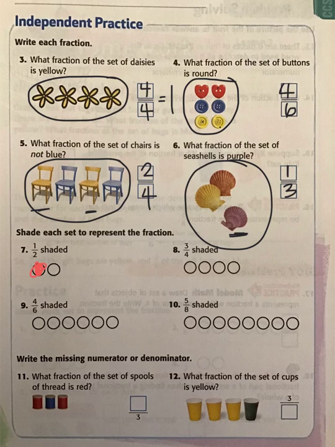Okay, number 8. Right over here. It's asking me to shade 3 out of 4, or 3/4. So 1, 2, 3. Okay, number 9 is asking me to shade 4 out of the 6.